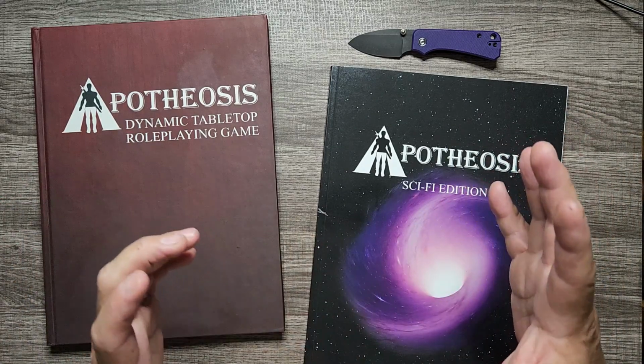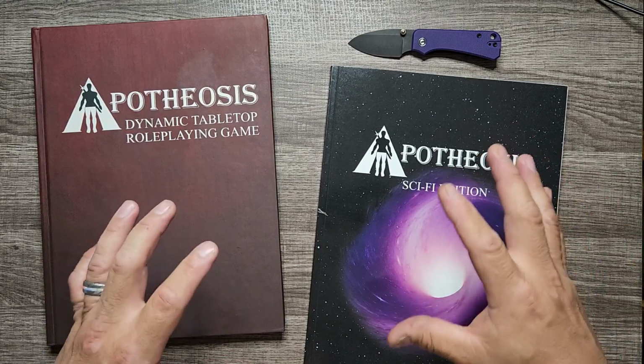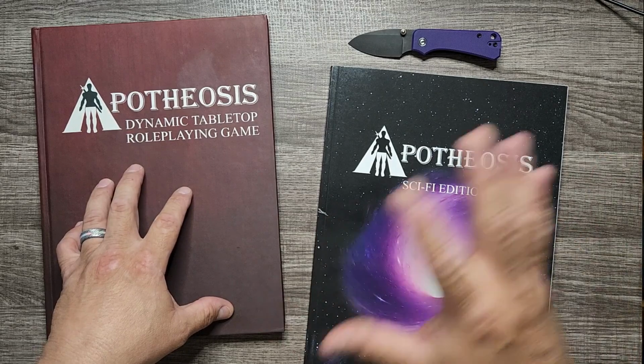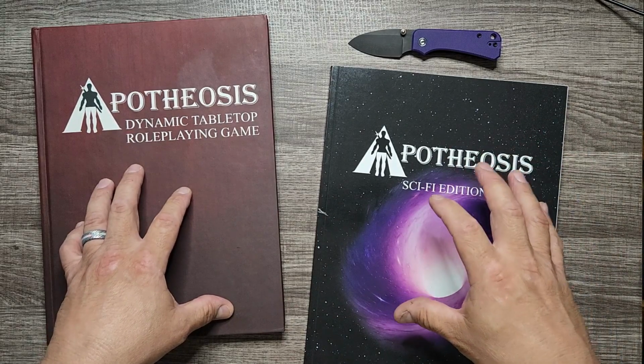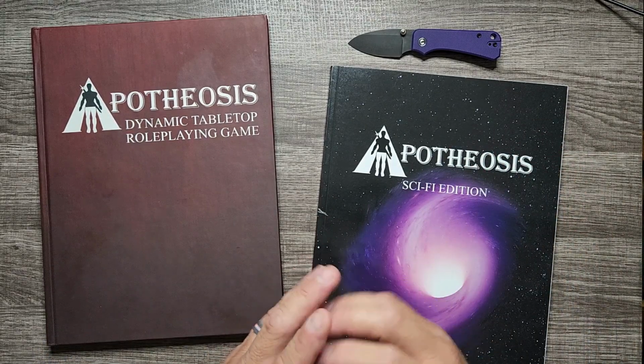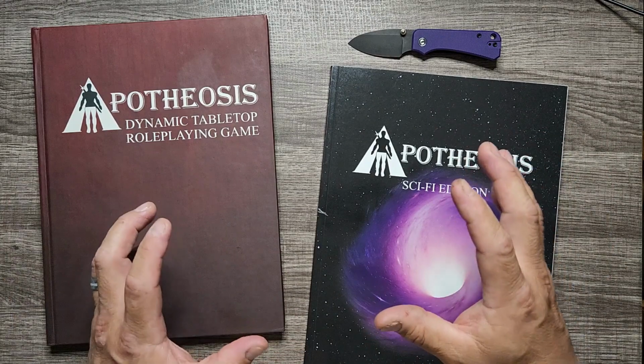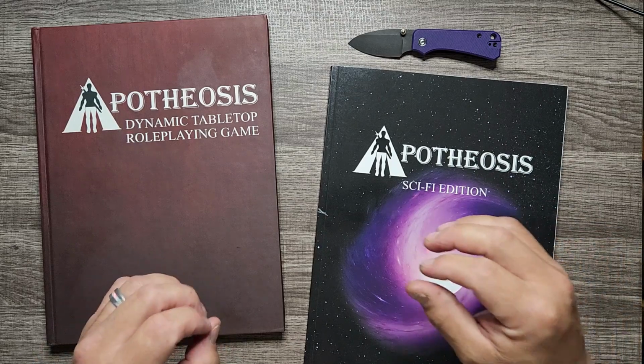But I'll walk you through character creation of the Apotheosis system. I'll be using the core rule book, but the same steps are used in the sci-fi edition, just so you know that right off the bat. We will go over to the PDF to do this, so it's easier for you to see, and I'll be using a fillable character sheet.